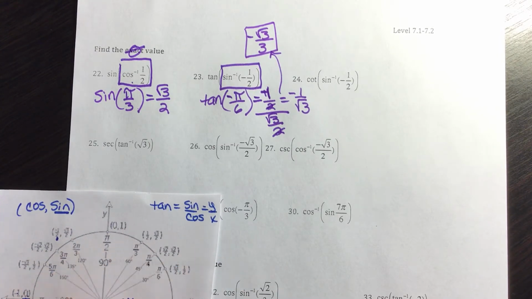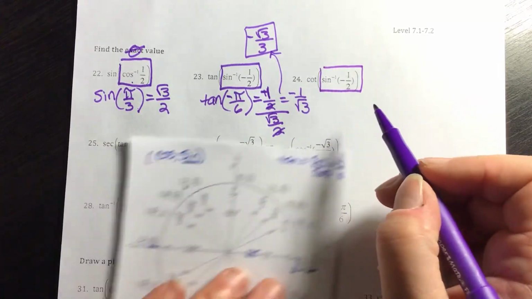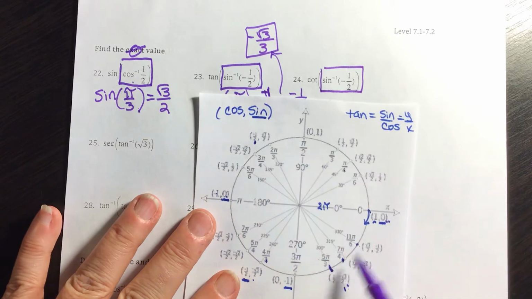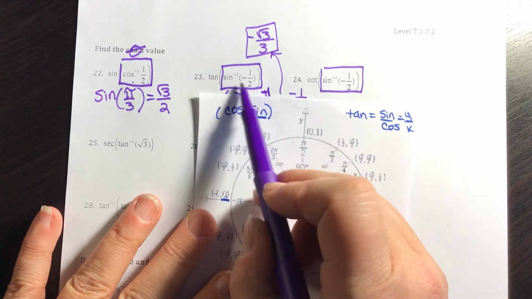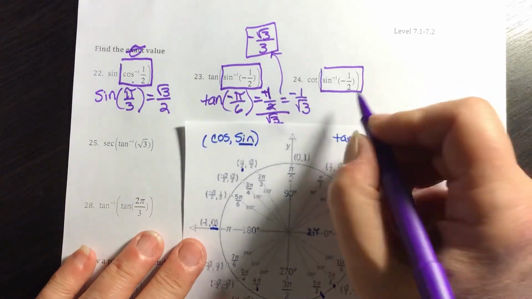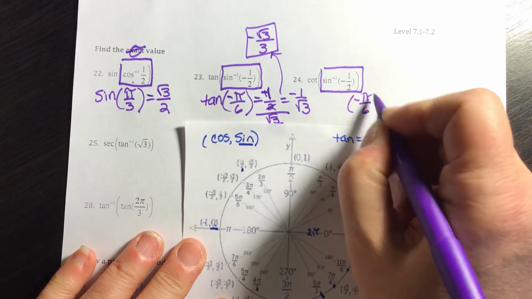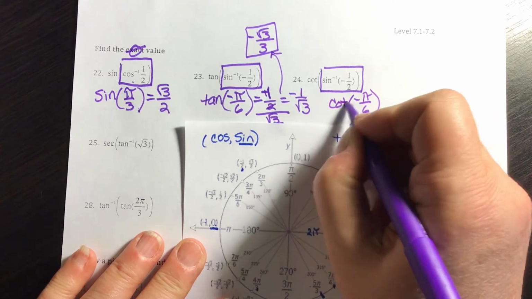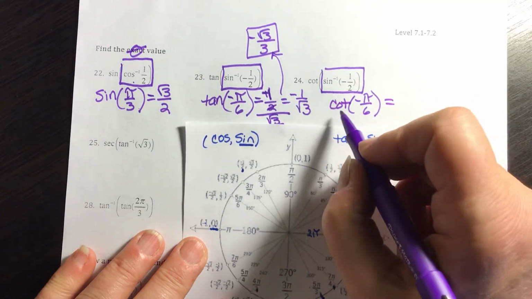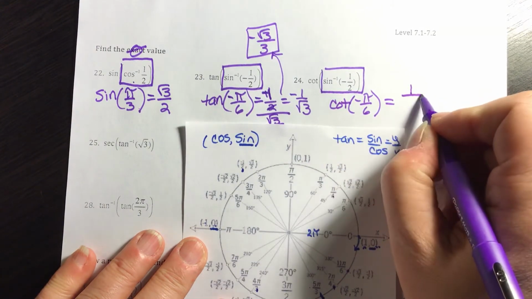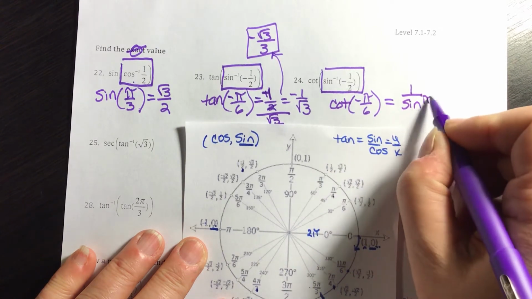All right, number 24. I have inverse sine of negative 1/2. So again, I'm looking at this side, and that's the same thing we had over here. Inverse sine of negative 1/2, so we know that that's negative pi over 6. Now I'm going to find the cotangent of that. Cotangent is 1 over tangent, so I need cosine over sine of negative pi over 6.